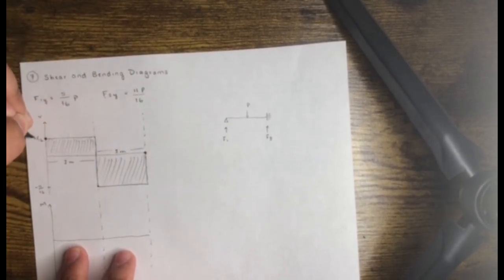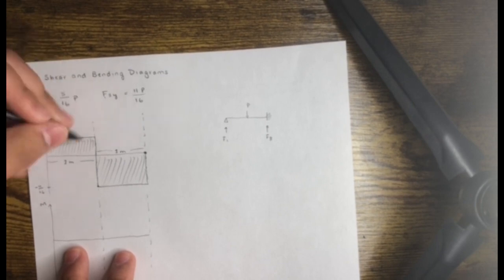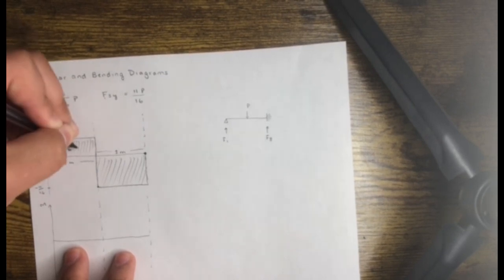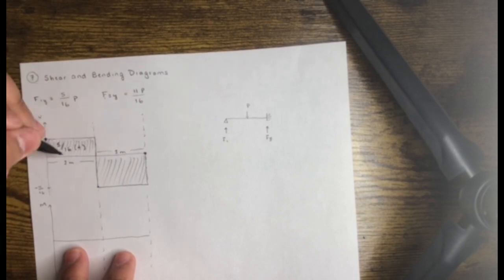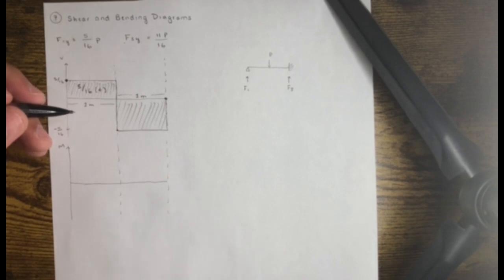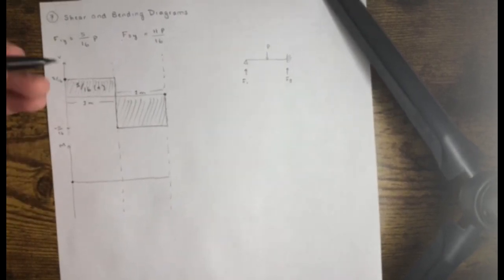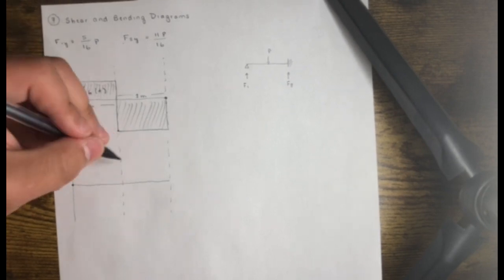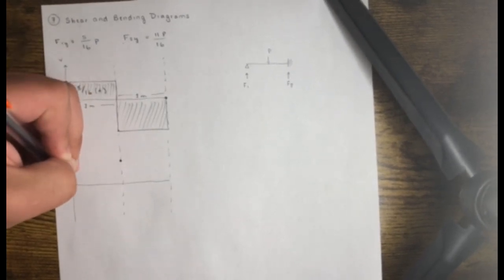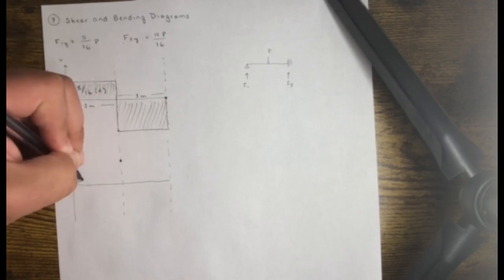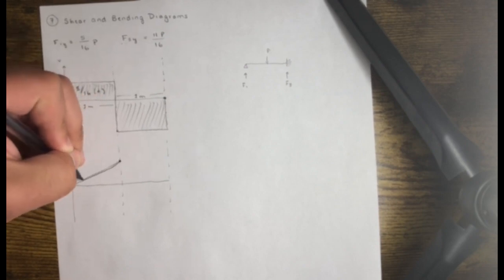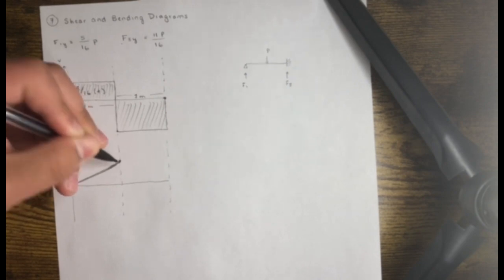So in this case, we do 5 over 16, our height. It's the area of a rectangle, 5 over 16 times 1, base times height. You get 5 over 16, and it's in the positive region. It's above the x-axis, so it's positive. That means we start from here, 0, and we have a positive slope of 5 over 16. So we go all the way here, and that is like this. Not the best. Whatever, you get the point.